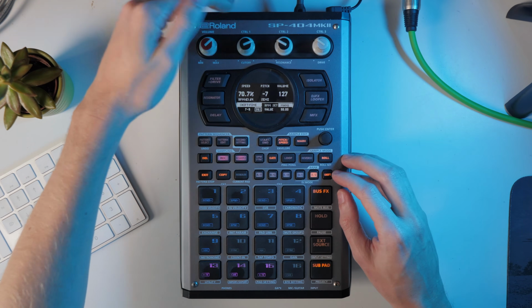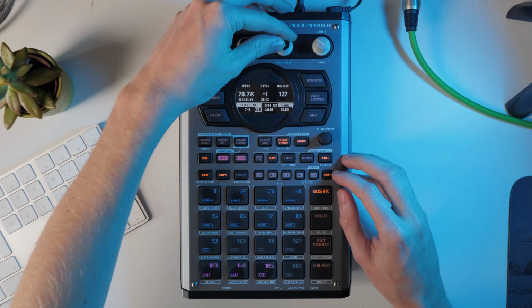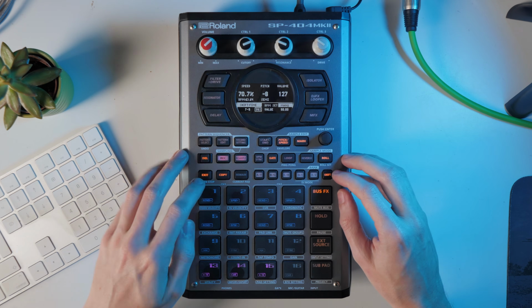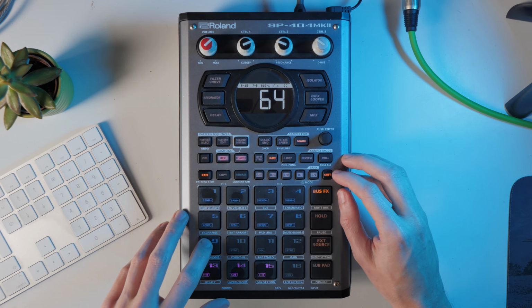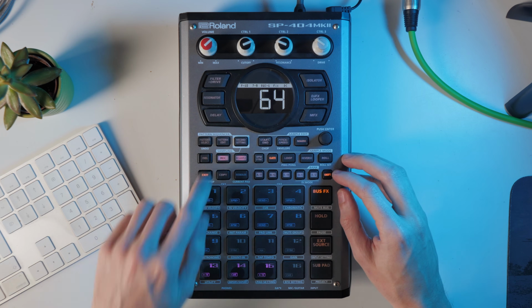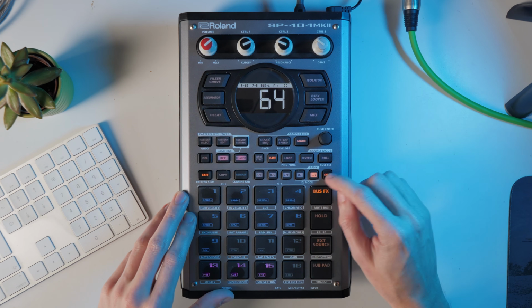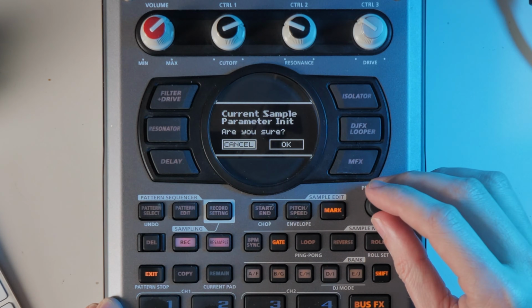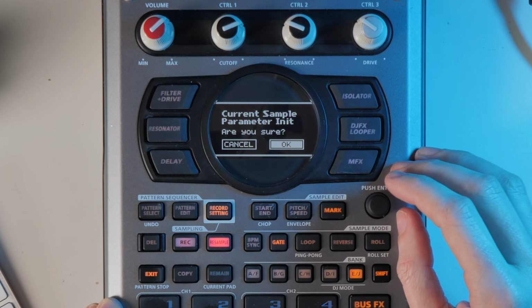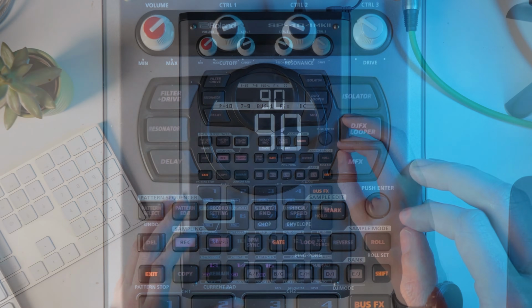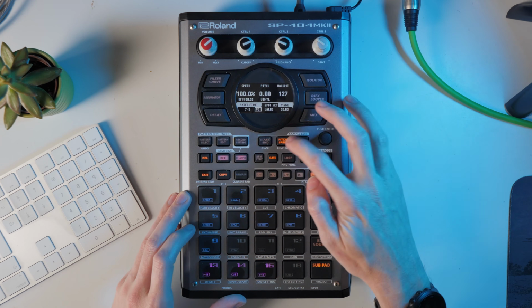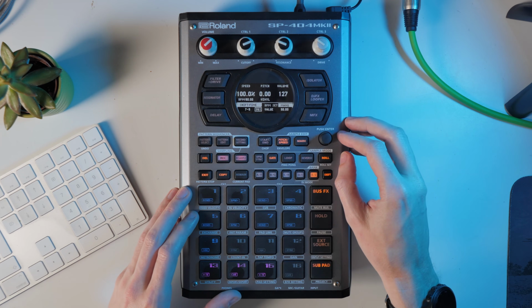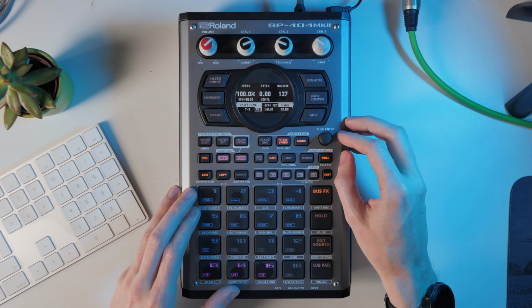So yeah, a few weeks ago I would have been trying to get all these back to 0 manually like this with the dials, but if we come out of this area, we'll just hit it again to make sure we're on this pad. You can actually see it says J9 at the top there. We'll do shift and 6, and it says current sample parameter in it, are you sure? I'm going to go yes, and now we're right back to all the settings that we had before we started messing around with the pitch.